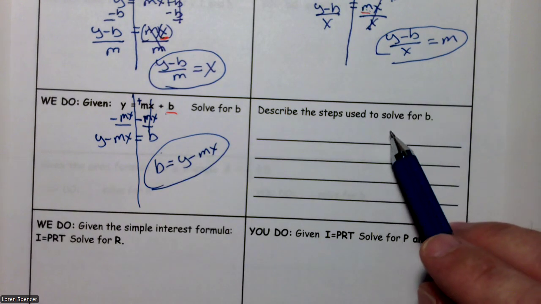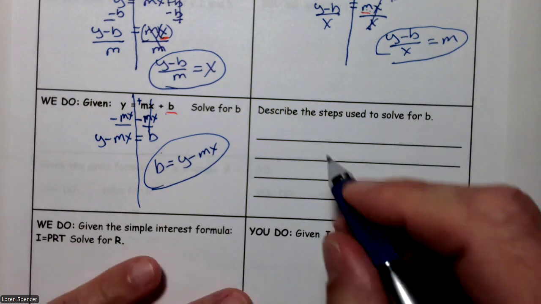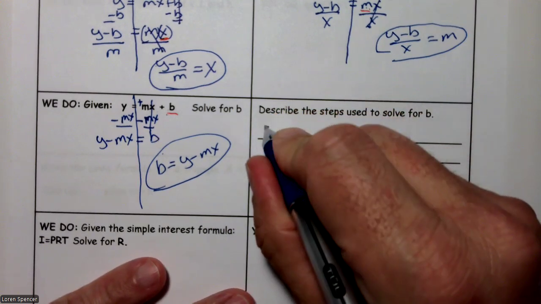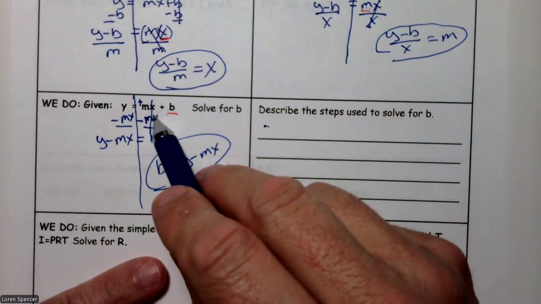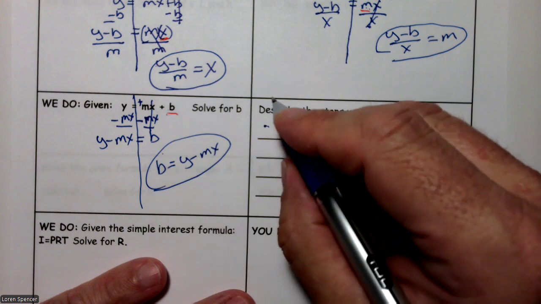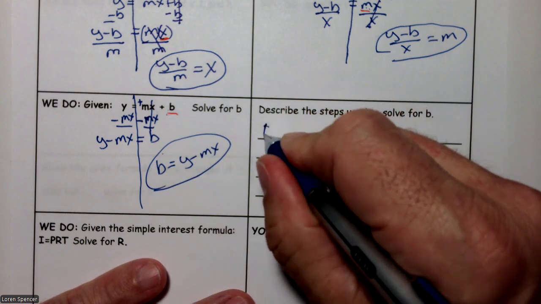Describe the steps used to solve for b. What did we do? Oh, we subtracted mx from both sides.